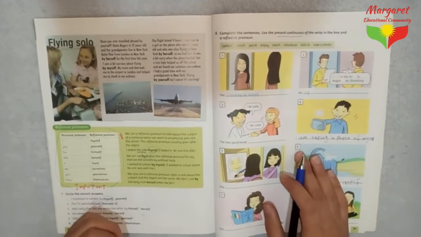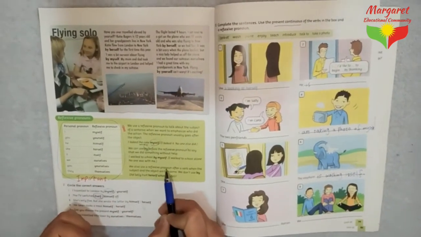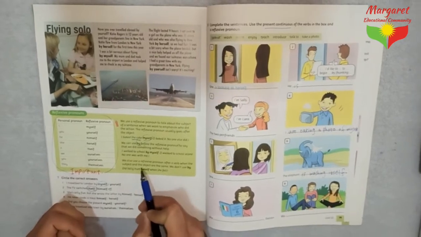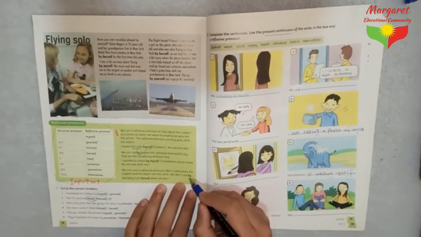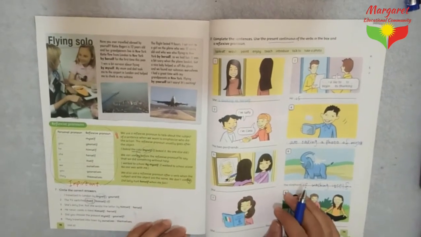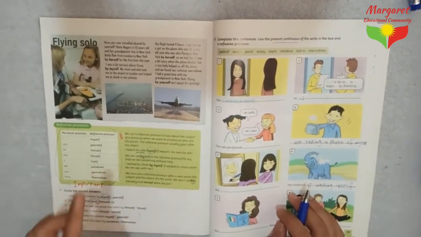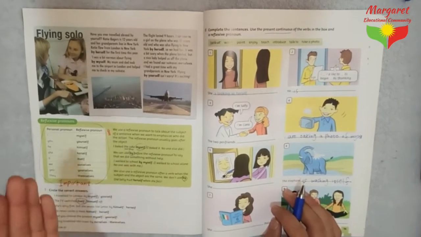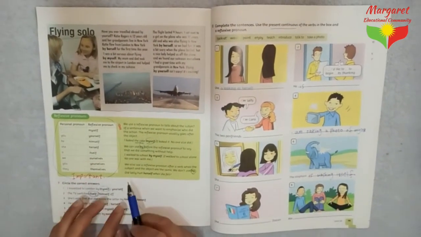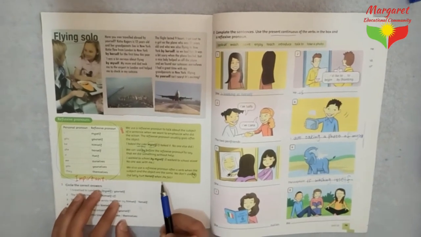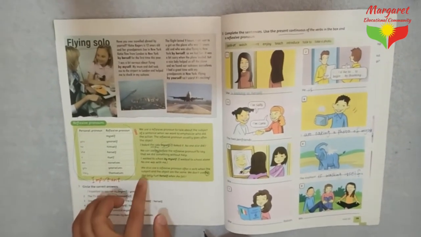Okay? We also use a reflexive pronoun after a verb when the subject and the object are the same. We don't use by. Sometimes we don't use by. Okay? Because the object and the subject are the same. Look at this. Did Sally hurt herself when she fell? Did she hurt herself when she fell?